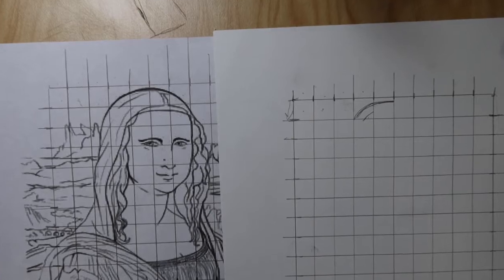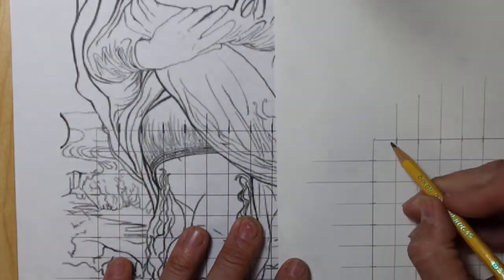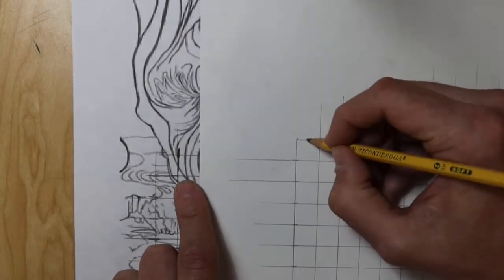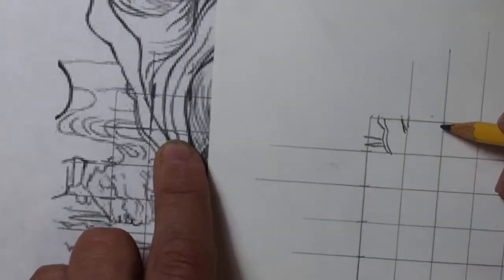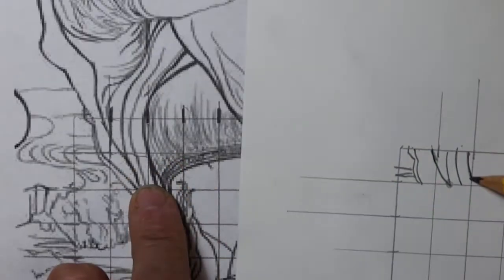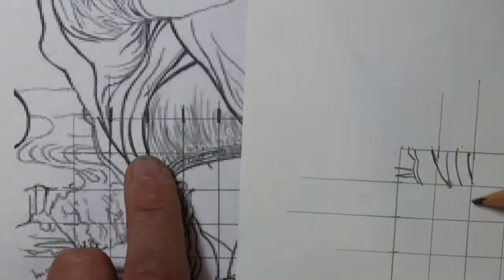Oh yeah, I almost forgot. I have to do it upside down. So if I do it upside down, I just start at this square right here. And that square goes right here. Also doesn't hurt if you draw right on top of this. Does not hurt at all.